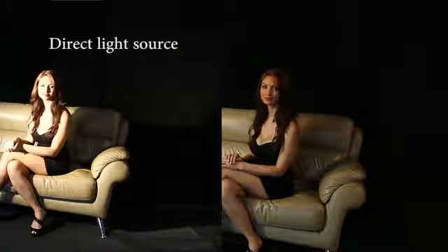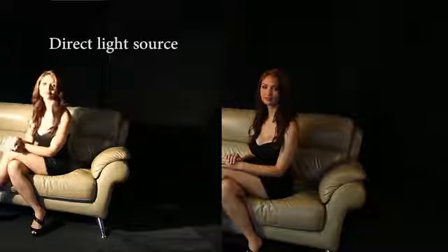And the result is, again, more softening on the shadows. So we get that nice scattered diffused light, and the shadows are much less sharp than they were before, especially on her left side of her face, of Annie.